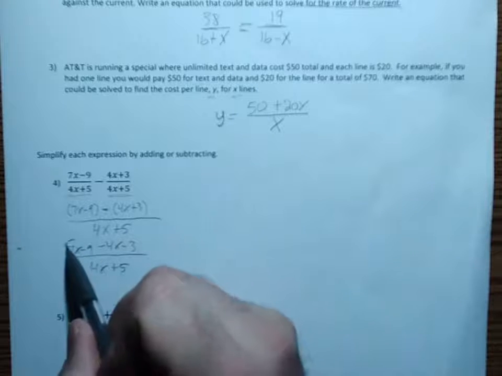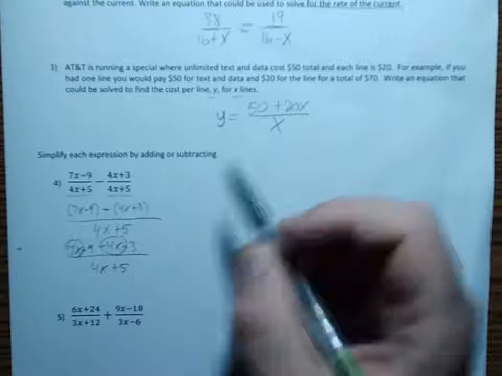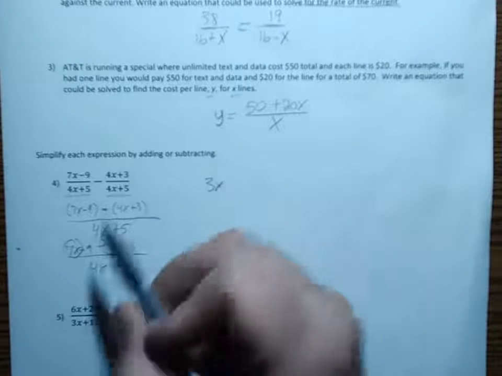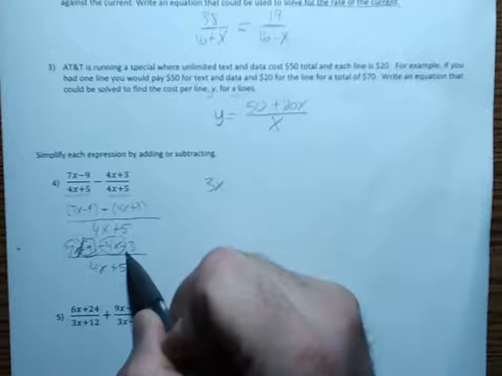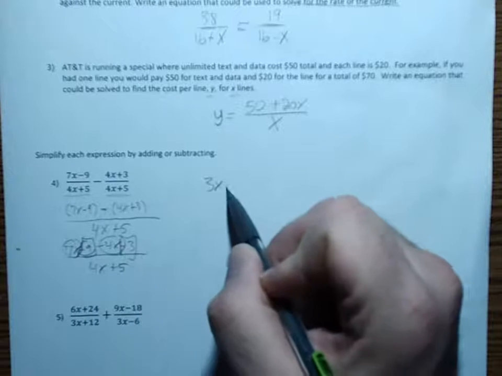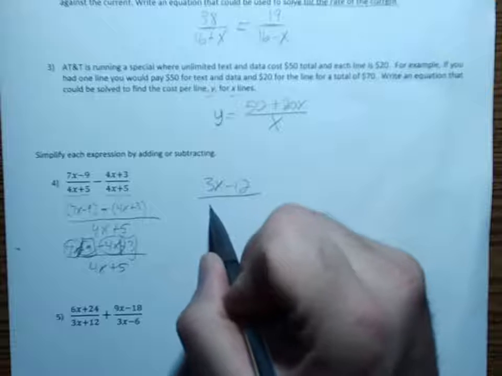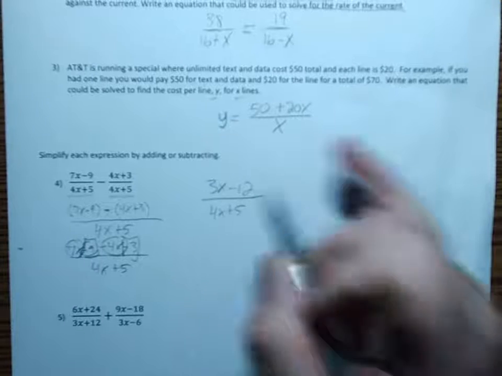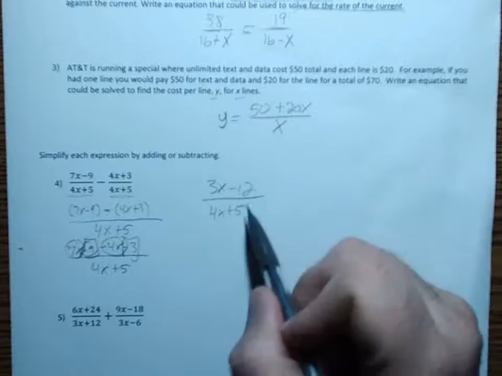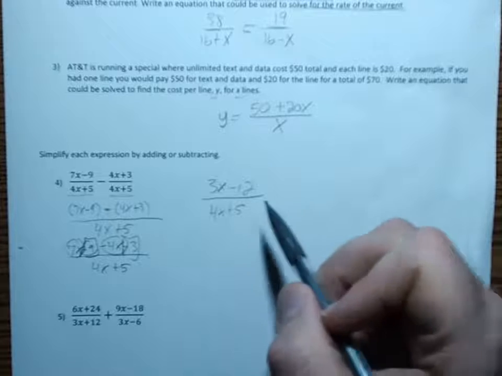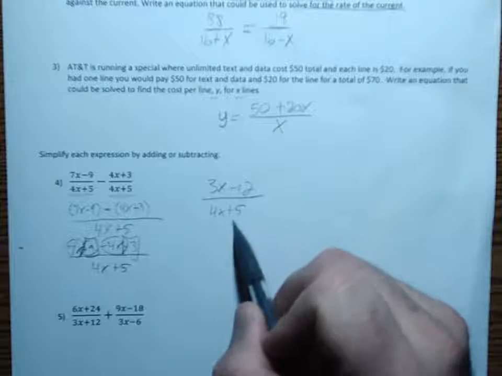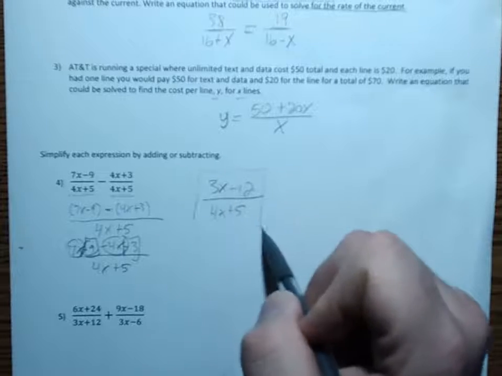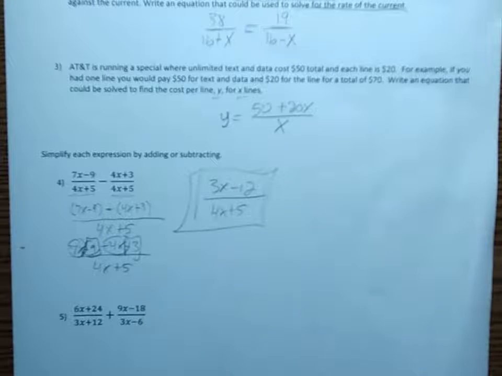Then I can put some like terms together. So I've got 7x minus 4x, that's 3x. And then we've got negative 9 minus 3, that's negative 12. And then that's over 4x plus 5. You are supposed to factor the top and see if anything cancels. We could factor a 3 out. We'd be left with x minus 4. It's not going to cancel anything, though, so I'm fine with this right there.